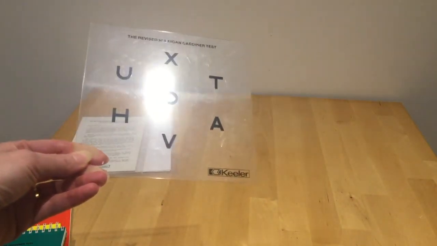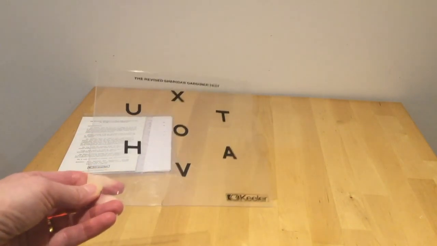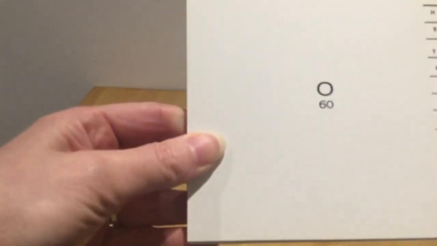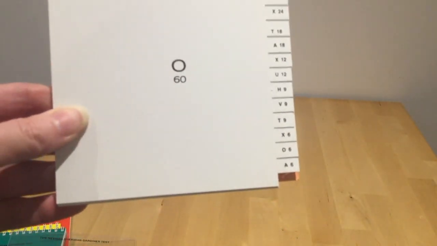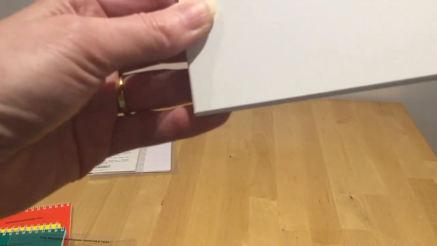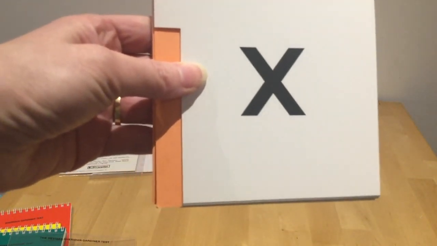So as long as you don't have glaring lights like you do in my kitchen here, it's actually very helpful. So on we go to the booklet itself. Same principles. Open it up, and we've got these letters, but there we go, you can see the tab now. They're only the letters that appear on the key card, that same range, and there we go. There's our X at 24.